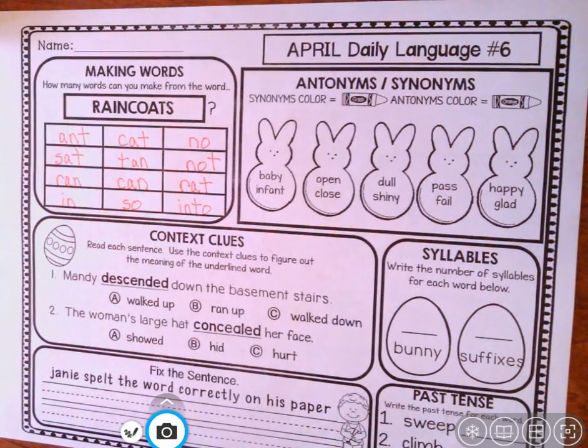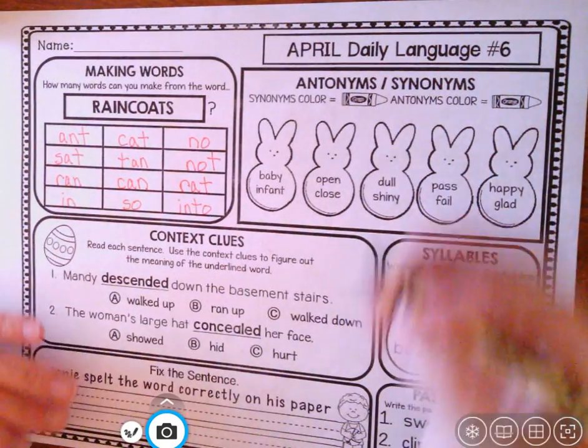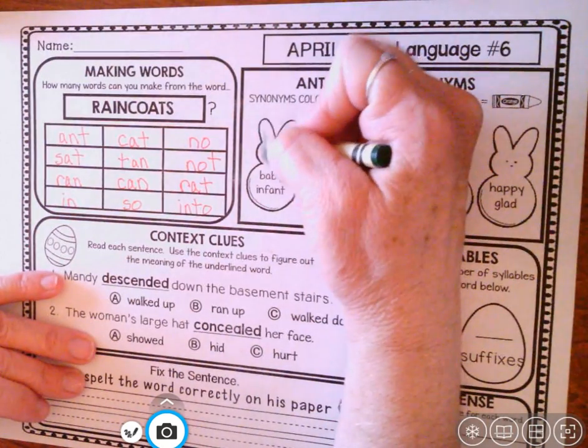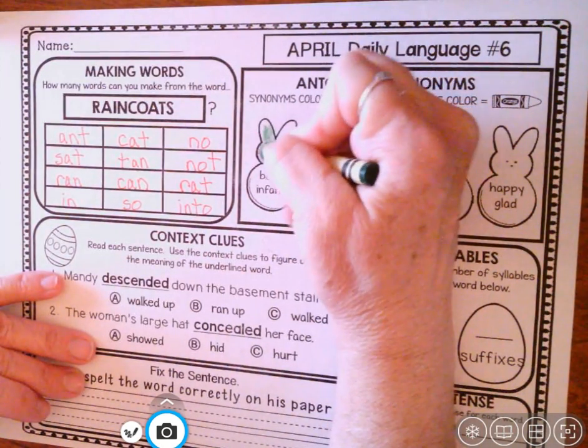Okay, now we need green and orange. It says synonyms and antonyms. Synonyms, we're doing green. Synonyms are going to be similar words. Antonyms are opposites, and they're going to be orange. So baby and infant, they mean the same. So we'll do green on that one.